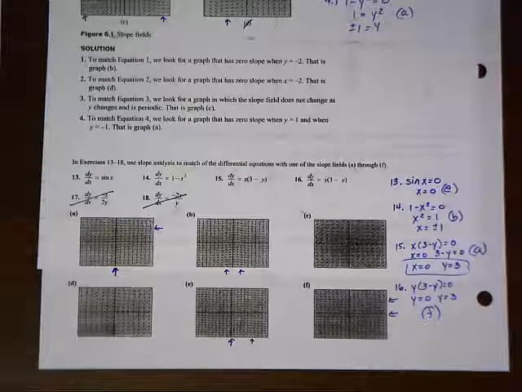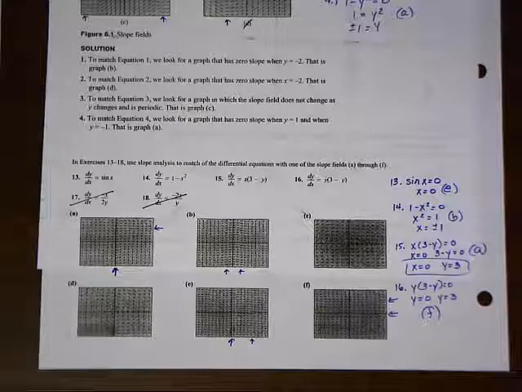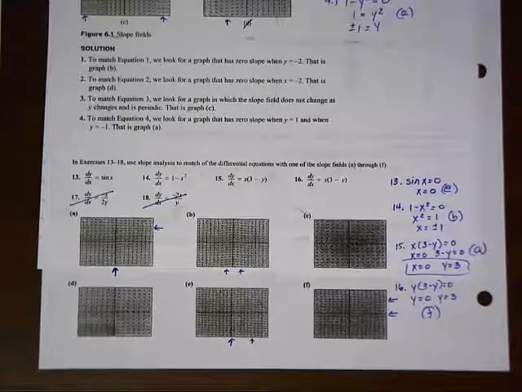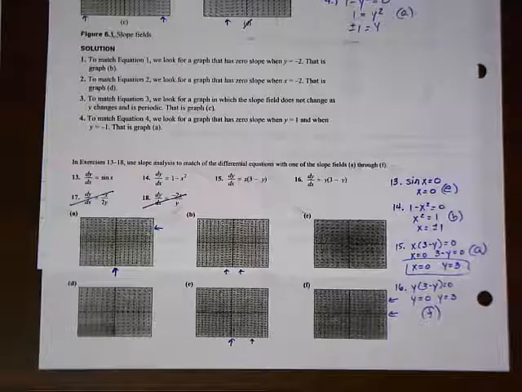Will you give us one that the two graphs look similar? Will I give you? No, I won't. Completely different.